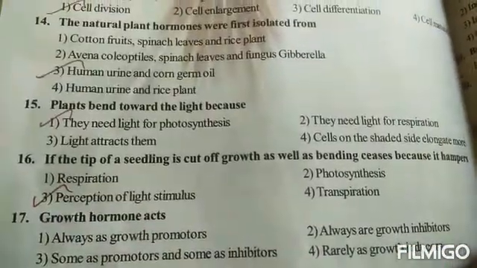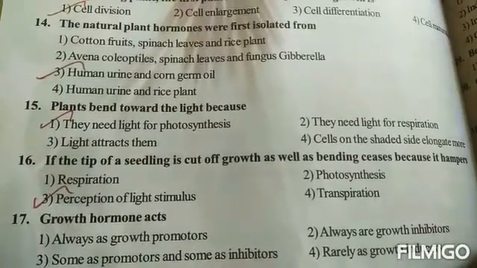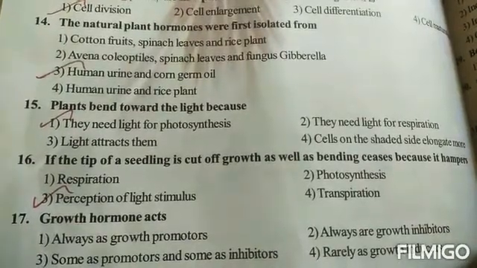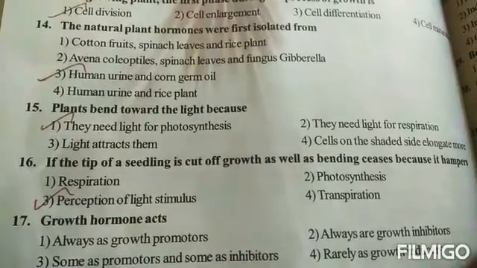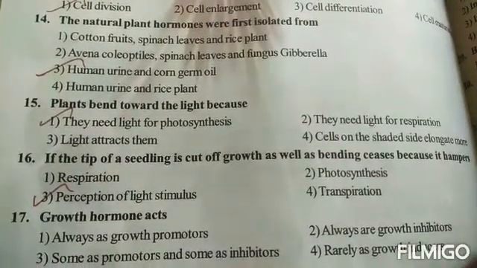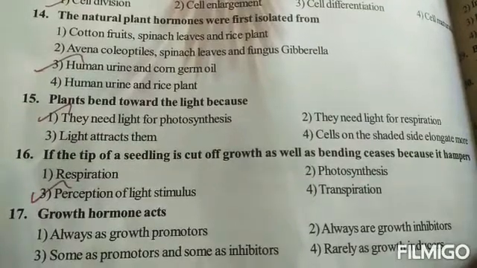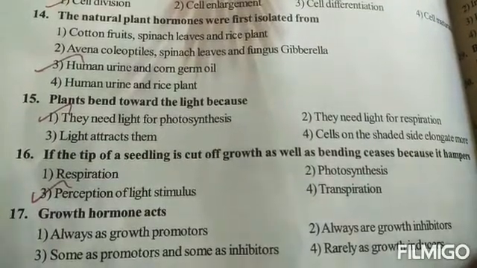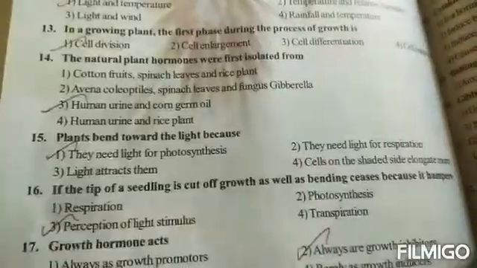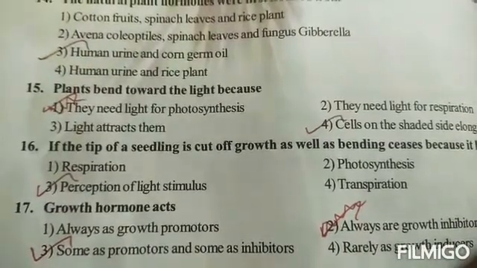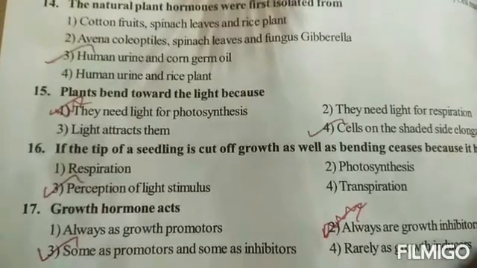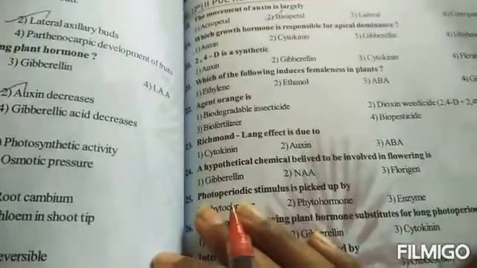Growth hormones act as promoters and inhibitors. Guess it, it's always growth inhibitors. That's the answer. Okay, there's a small mistake I made. Sorry, not growth hormone. It's not always growth inhibitors, some act as promoters and some as inhibitors. Sorry. Now the movement of auxin is largely basipetal. So that's the known answer.